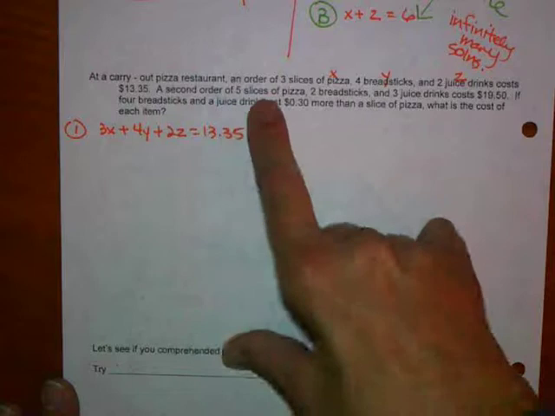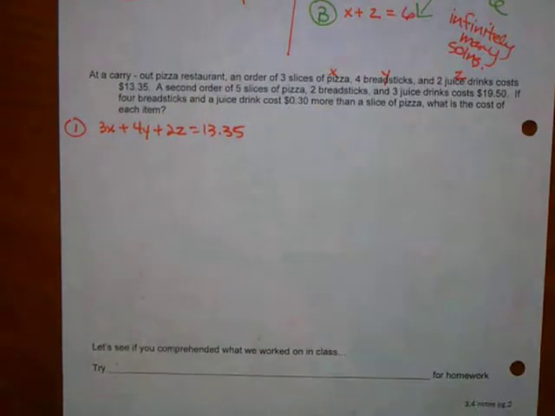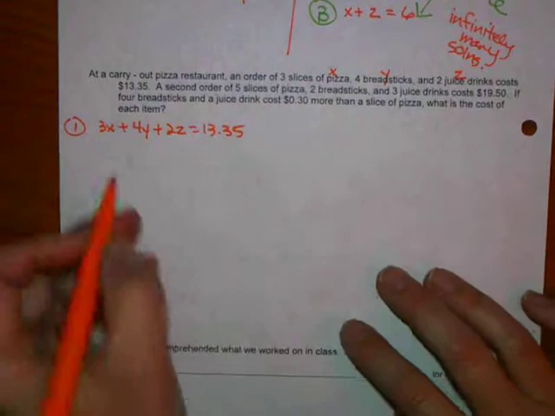A second order of 5 slices of pizza, 2 breadsticks, and 3 juice drinks cost $19.50. There's my second equation.